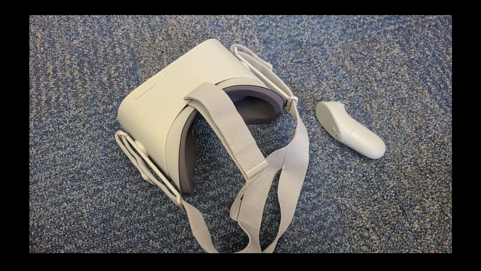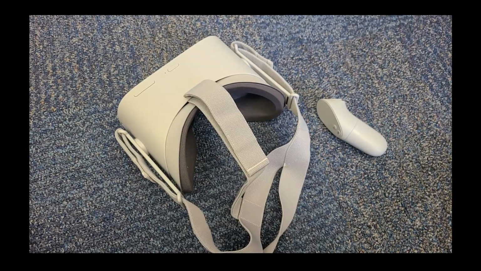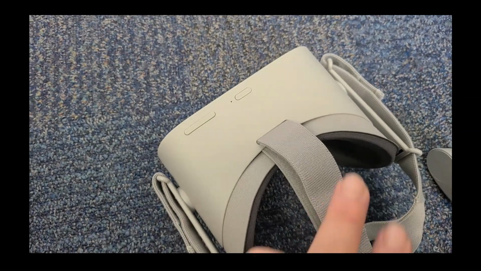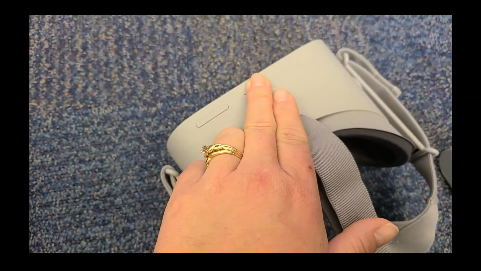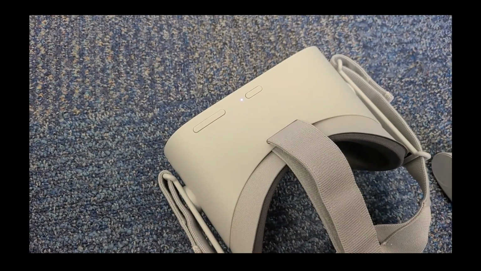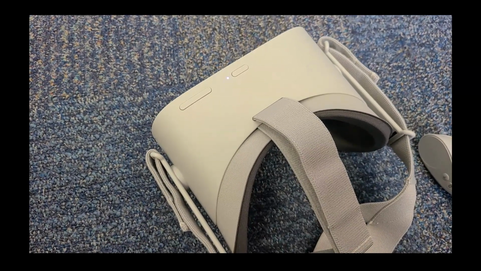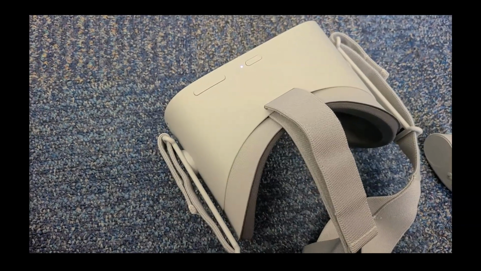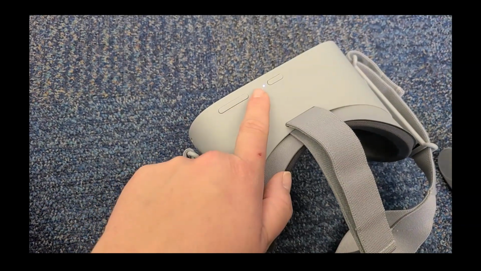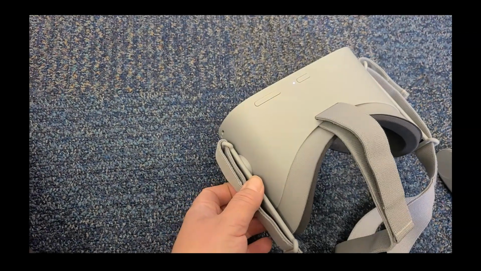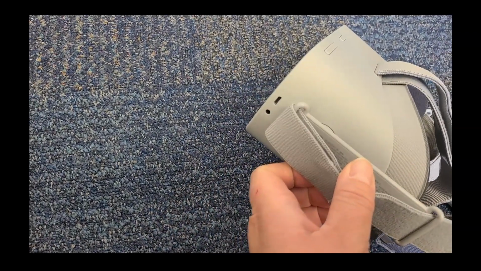As you can see, there is a headset and a controller included in the system. You'll see a power button on top of the Oculus Go, and there's a light that indicates what is happening. It can be kind of a blue, red, or green. Your volume buttons are on the left top of the Go, and then on the side is your charging button.